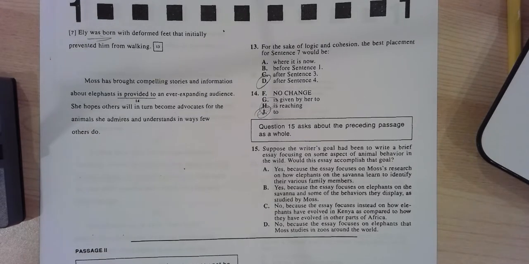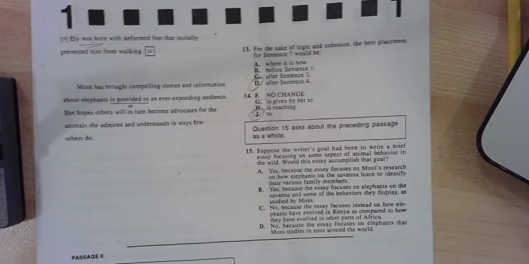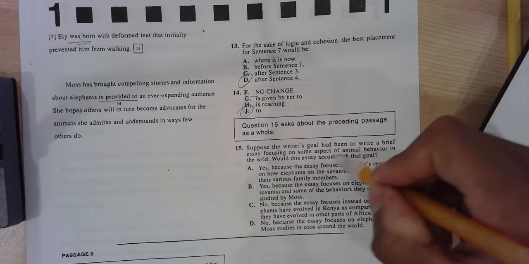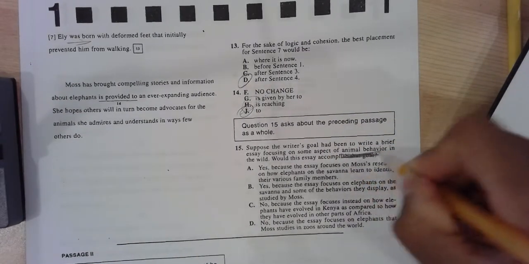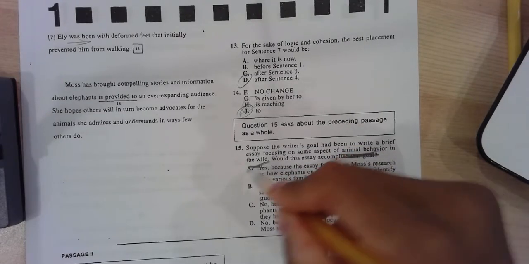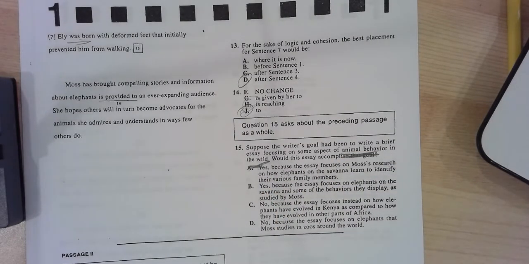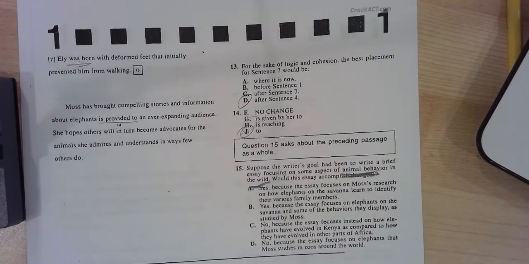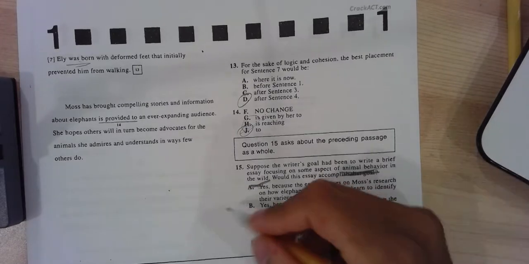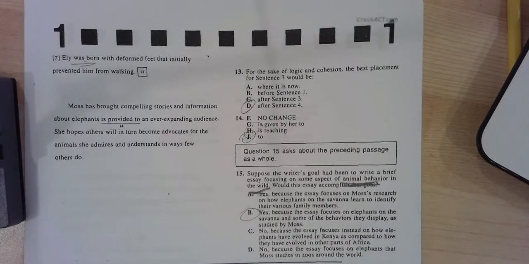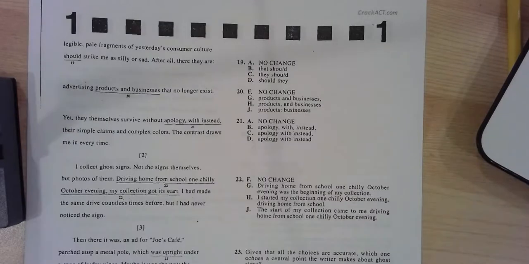15. Rohit. Okay. Let's read the question. Focus on some aspect of animal behavior. Did they talk about animal behavior in the wild? They talked about how Eli had to start learning how to sip and drink, right? And how he was using his trunk to drink water. Yeah, the trunk. So that's why it's B. Okay. Next one.